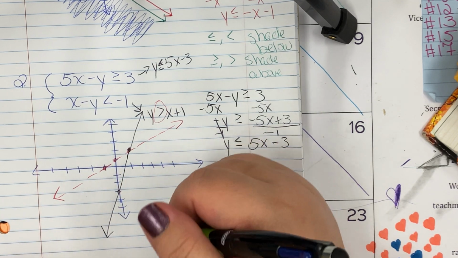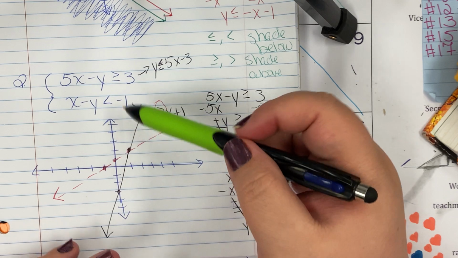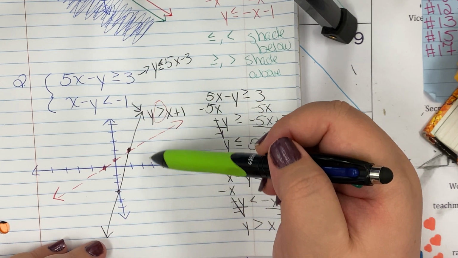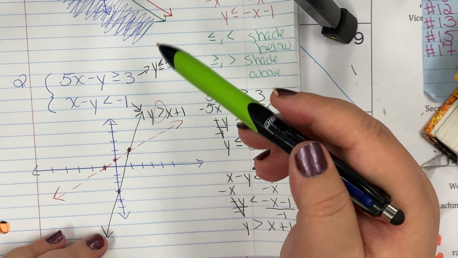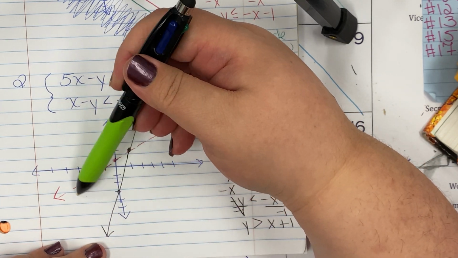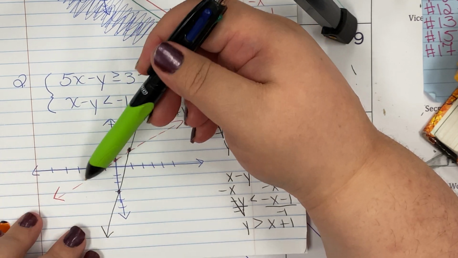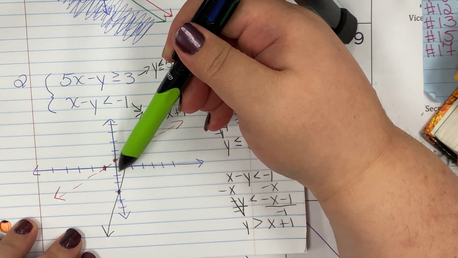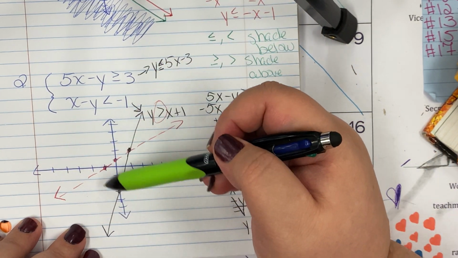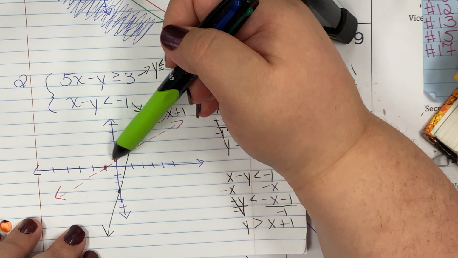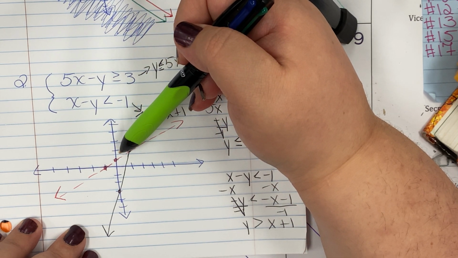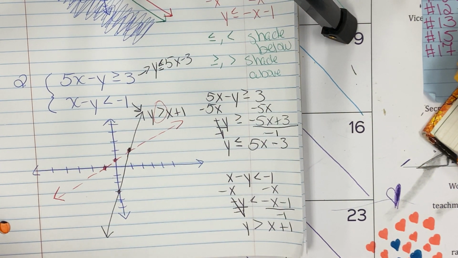So we do have a point of intersection, but that's not our solution. So if we look at this, when y is less than or equal to 5x minus 3, that means anything on this side of the line, because these are all numbers less than, would get shaded. And if this one is greater than, that means anything on this side of the line is going to get shaded. So you got to find the common ground on where the shading meets.